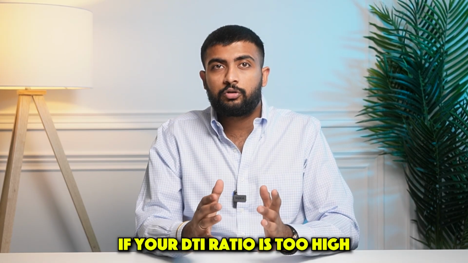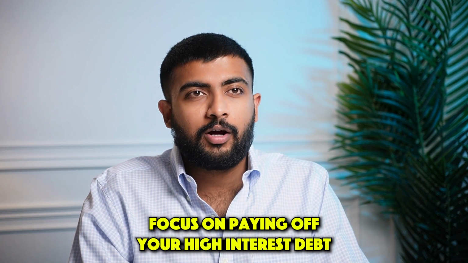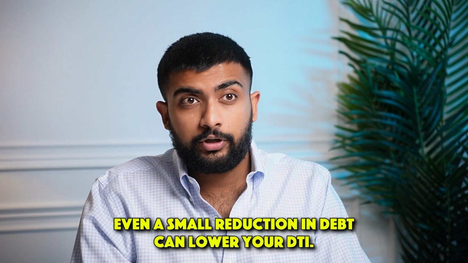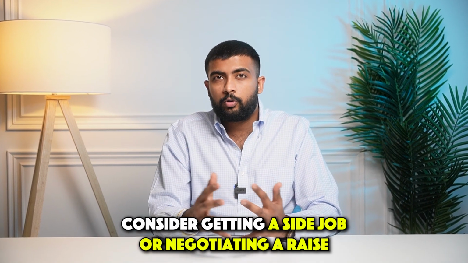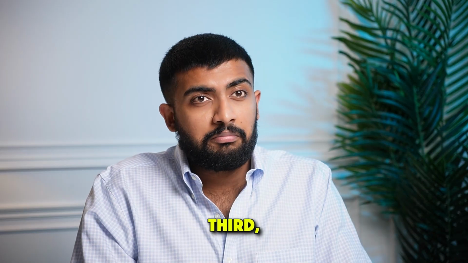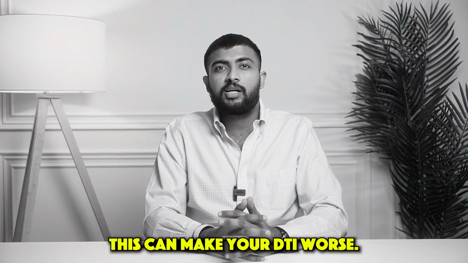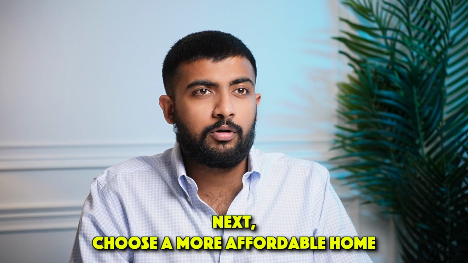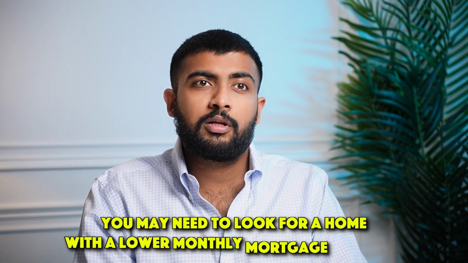If your DTI ratio is too high, don't worry. There are ways to improve it. Firstly, focus on paying off your high interest debt like credit cards. Even a small reduction in debt can lower your DTI. Secondly, increase your income. Consider getting a side job or negotiating a raise. More income can lower your DTI ratio very quickly. Third, avoid new debts. Don't take on any new loans or make larger purchases when you're applying for a mortgage. This can make your DTI worse. Next, choose a more affordable home. If your DTI is too high, you may need to look for a home with lower monthly mortgage payment.